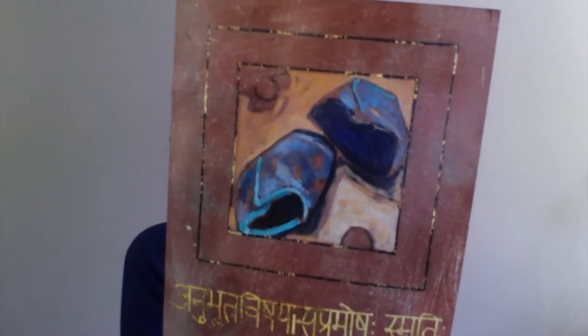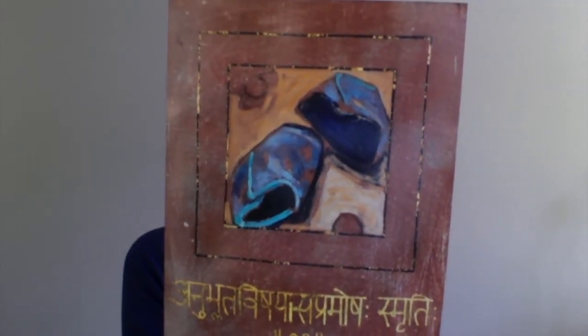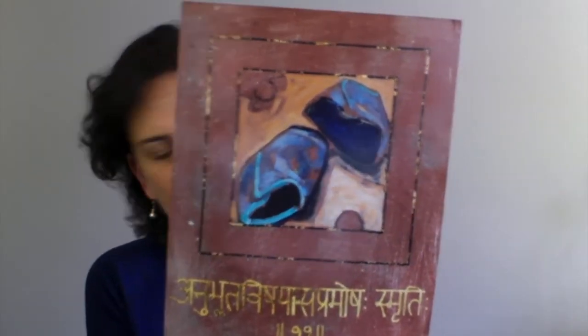So smriti is memory, anubhuta vishaya asampramosha smritih. Memory is not allowing an object that has been experienced to escape. So it's not allowing anything that's been experienced, not allowing an experience or an object, literally, it means the non-stealing of. Smriti is not allowing anything to get out of there. So holding onto it so tight that it can't even be stolen from you. Obviously it can be an idea, not just a thing.